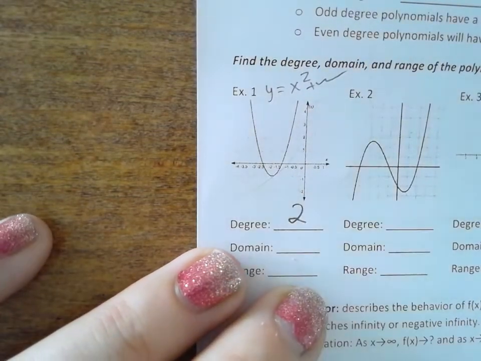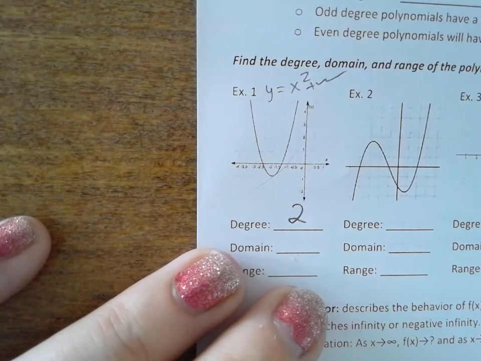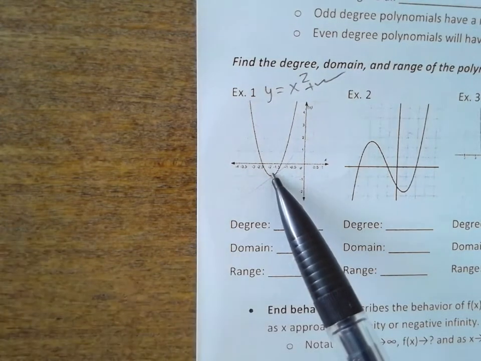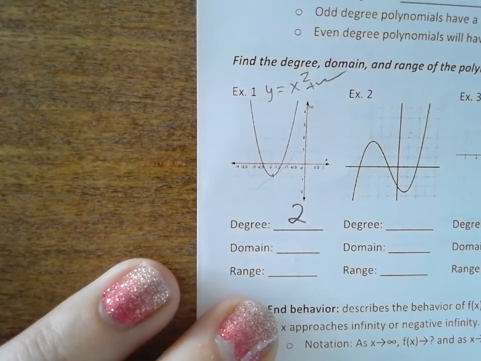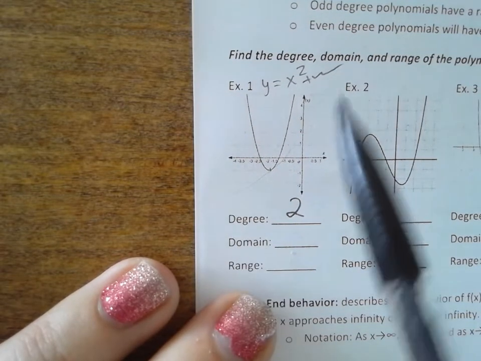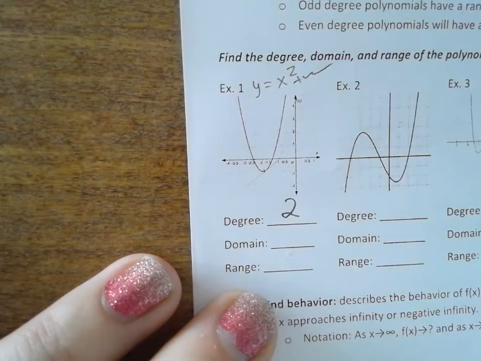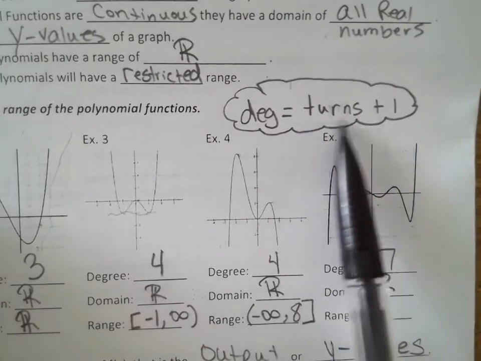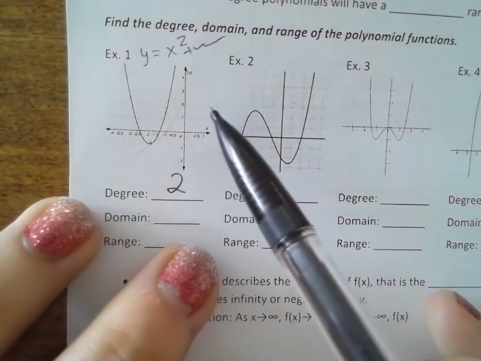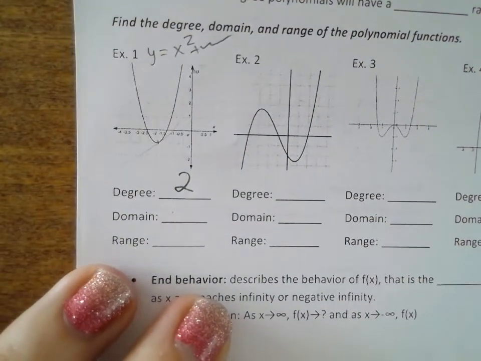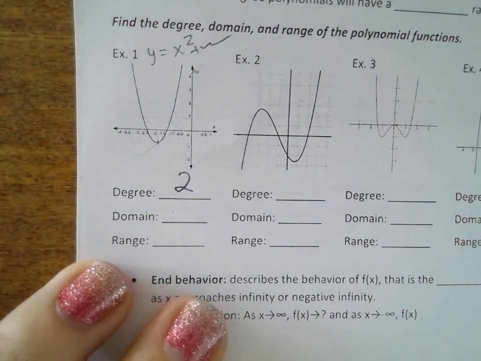1. Basically, I count the number of maximums and minimums. I have 1 minimum, so it turned once. 1 plus 1 gives us a degree of 2. Does that make sense? I told you the degree is equal to the turns plus 1. So it turned once, and 1 plus 1 gives you a degree of 2. What is our domain?